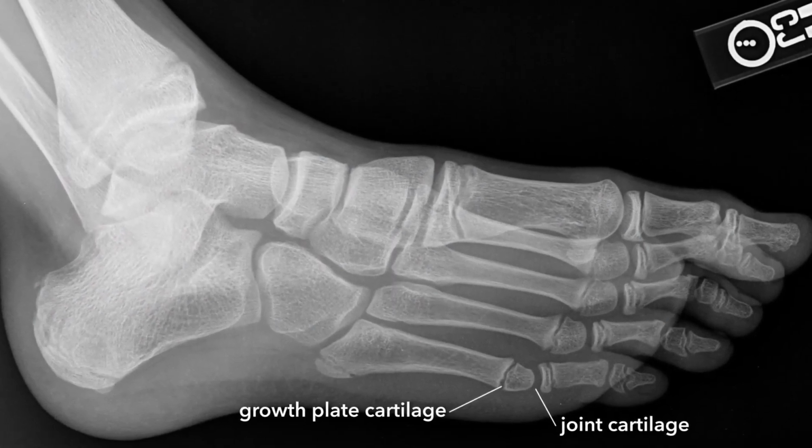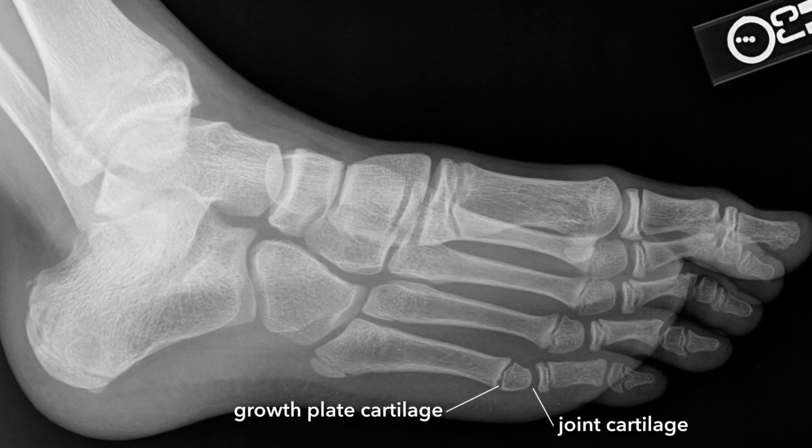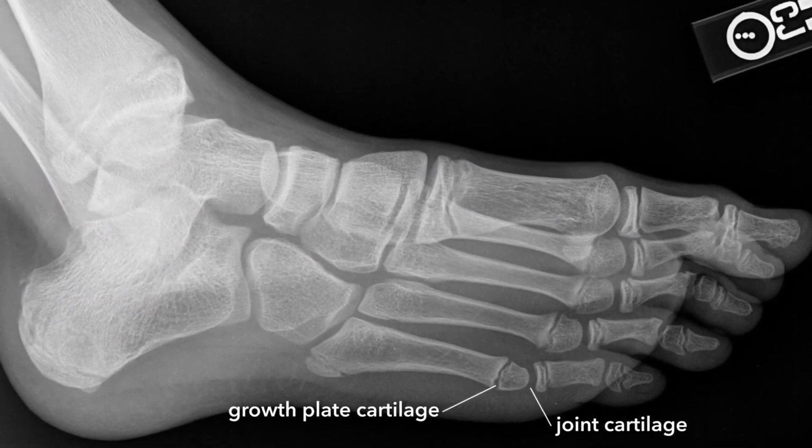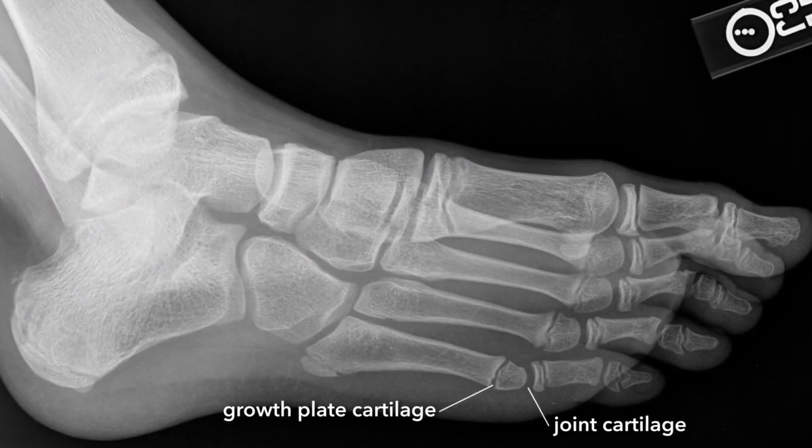It can be associated with fractures because it's a bit of a weak spot, that's a whole other issue, but when you're looking at X-rays, you look out for that.